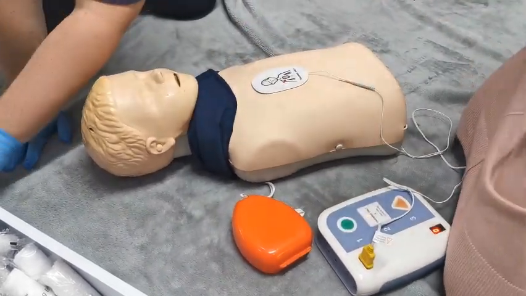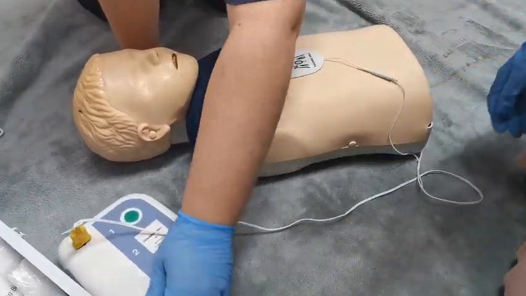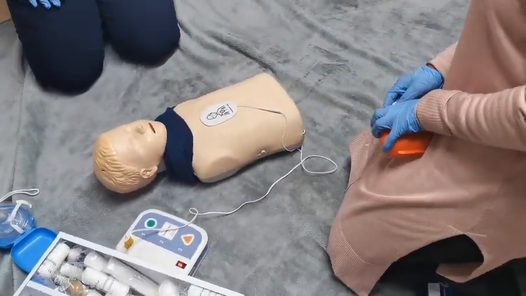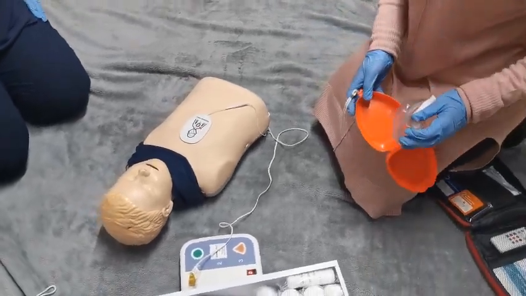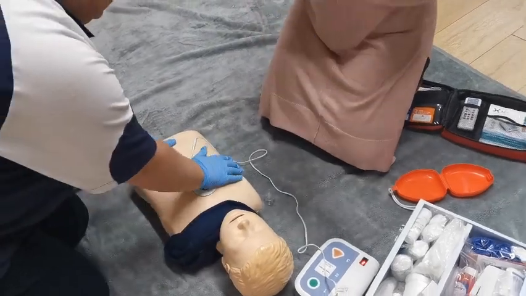Analyzing heart rhythm. Do not touch the patient. I'm clear, you clear, all clear? Shock advised. Begin CPR. Starting with chest compressions.